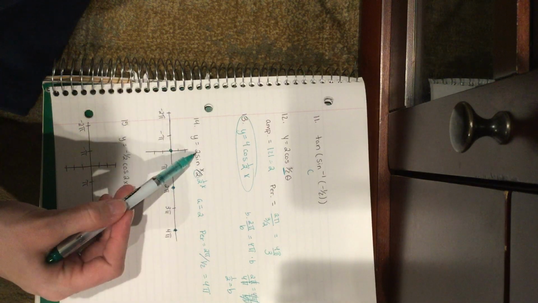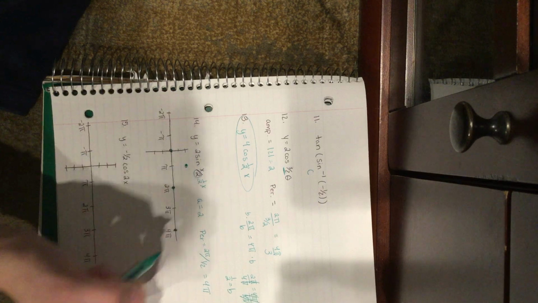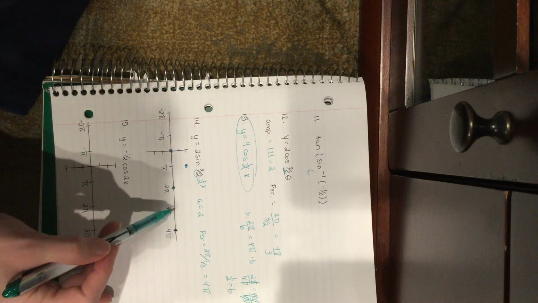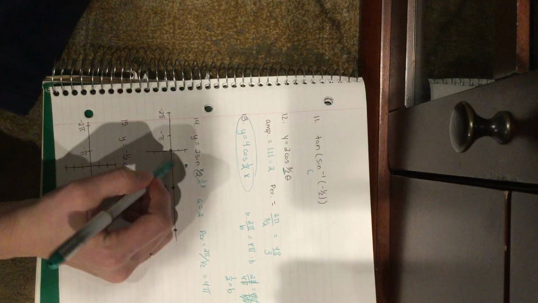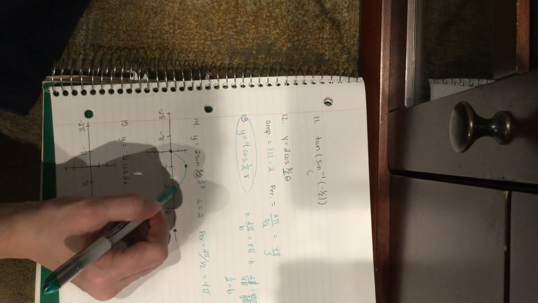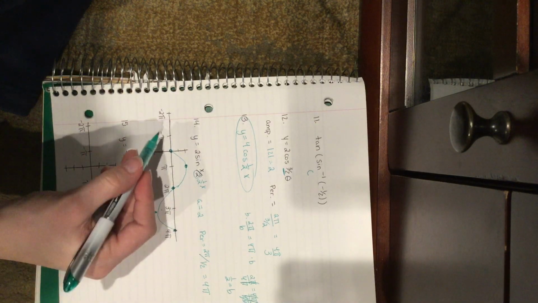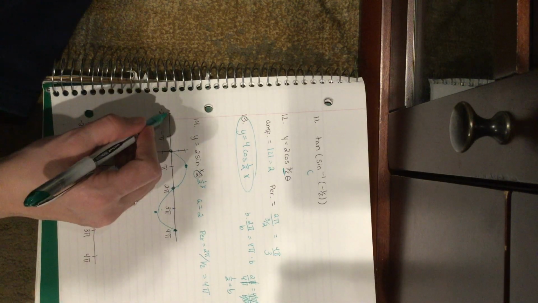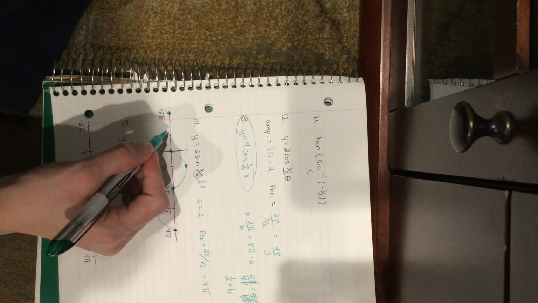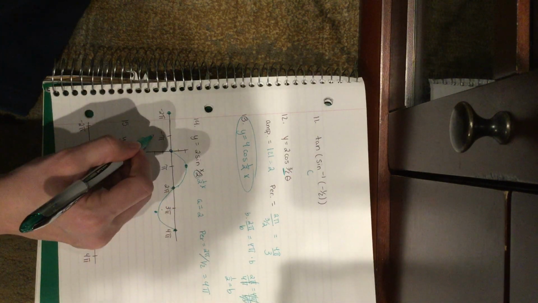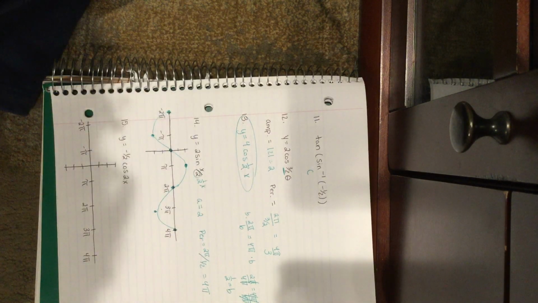Since my amplitude is a positive 2, I'm going to go up to 2 and I'm going to put a dot. Halfway in between 2 and 4, at 3, I'm going to go down to 2 and put a dot. And I'm going to draw my curve. I missed a dot. But remember, you also have to do it on the opposite side. So I'm going to have a dot at negative 2 pi. And for this to make sense, I need to go down rather than up. Remember, it has to make a continuous curve. So that would be my entire graph.